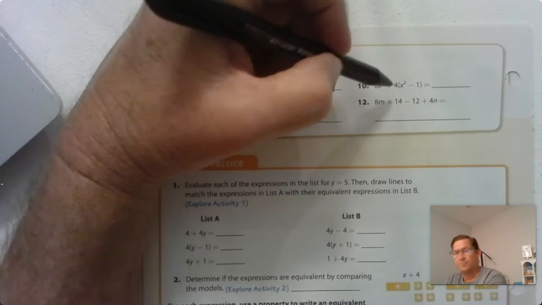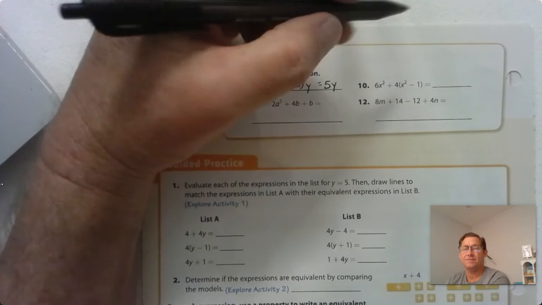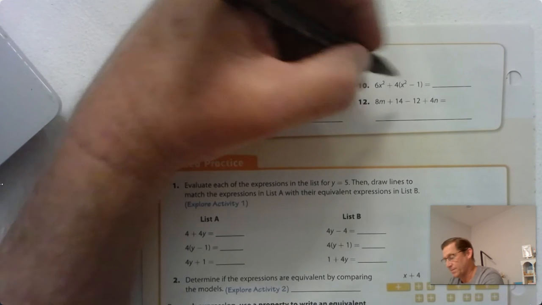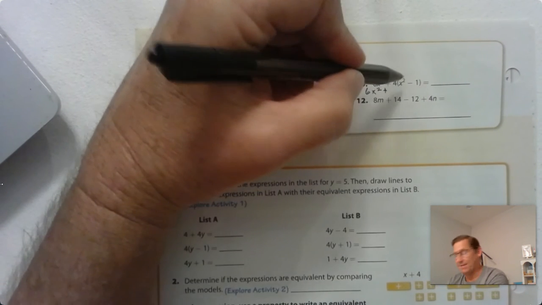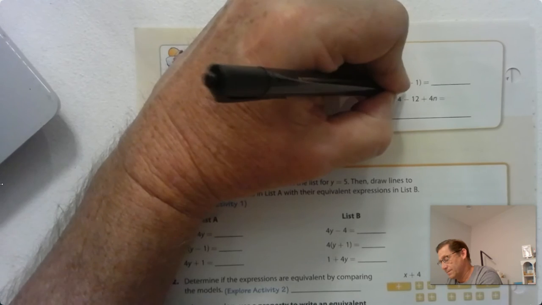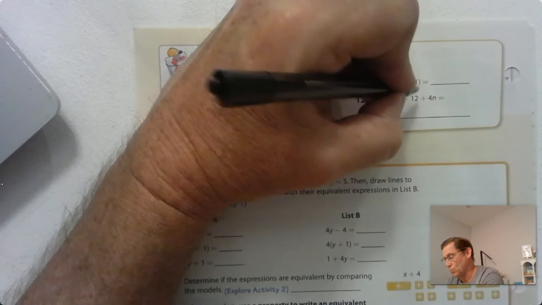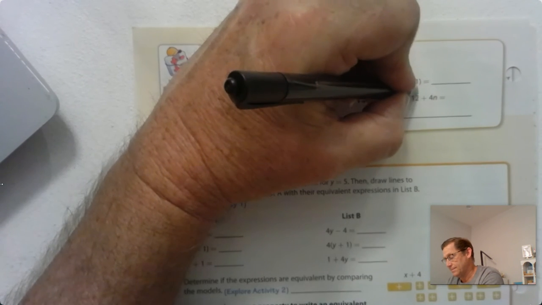6x squared plus 4 times the difference of x squared minus 2. So we have 6x squared, 4 times x squared, minus 4 times 1.